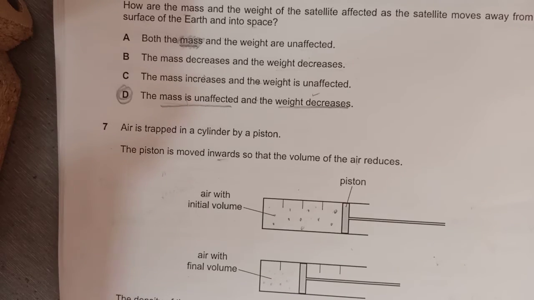Now we move to question 7. As I have said, this is my first video. There must be some errors in my voice quality or voice pattern and in the focusing of my camera on the paper.